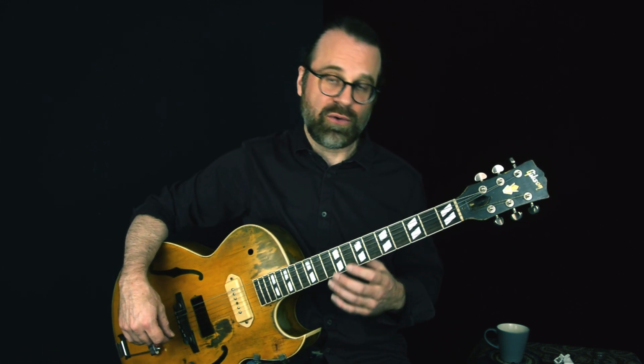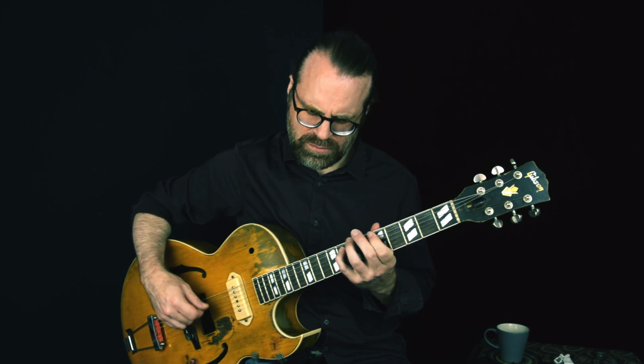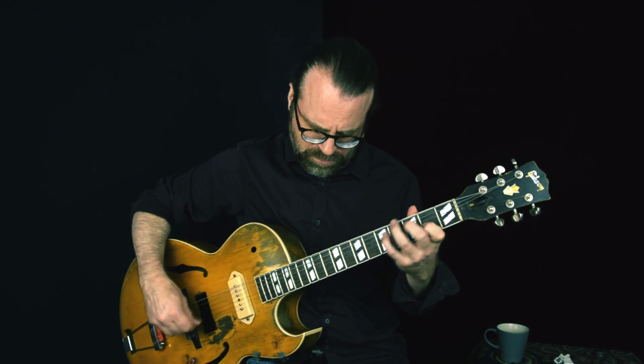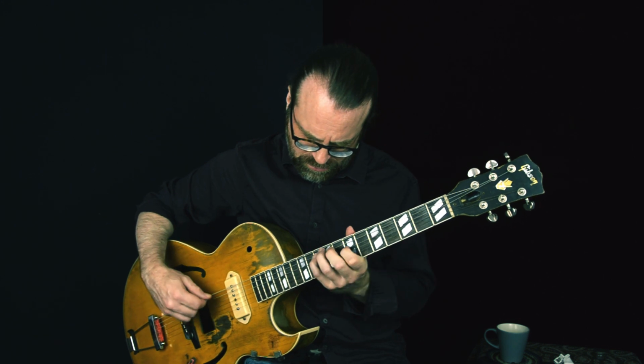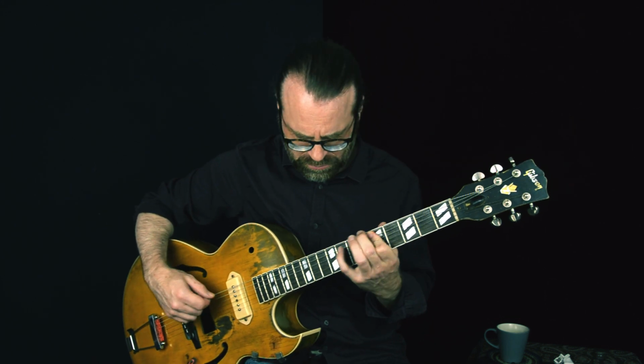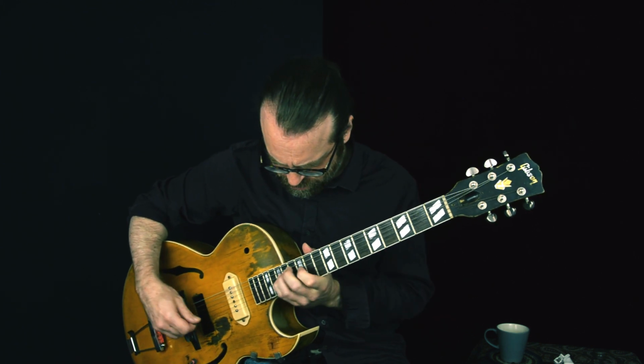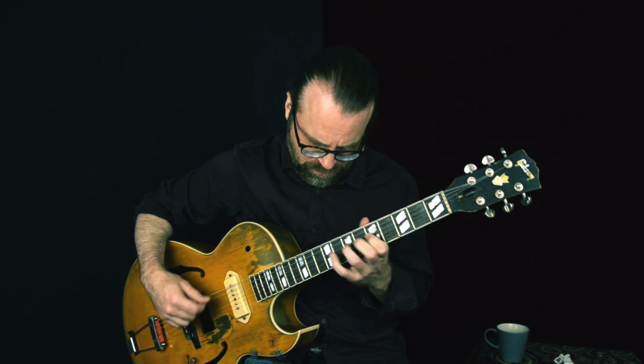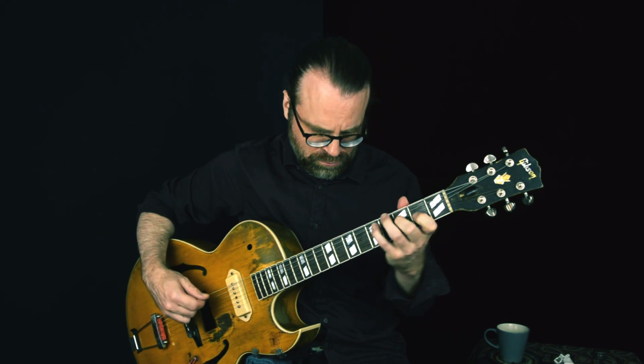A D minor triad, D F A, with an added 4th, with an added G. Okay, that was also no exception, only these 4 notes, only D minor with an added G, nothing else.